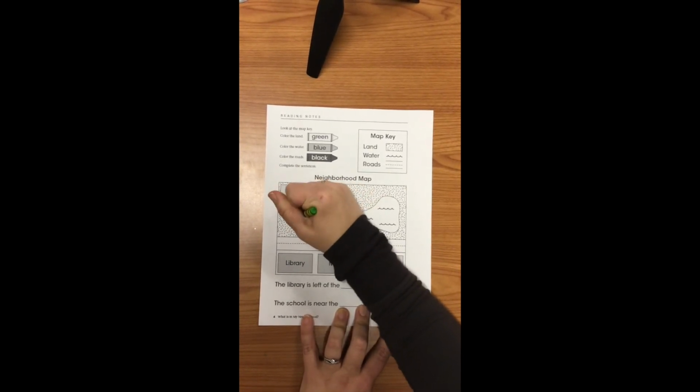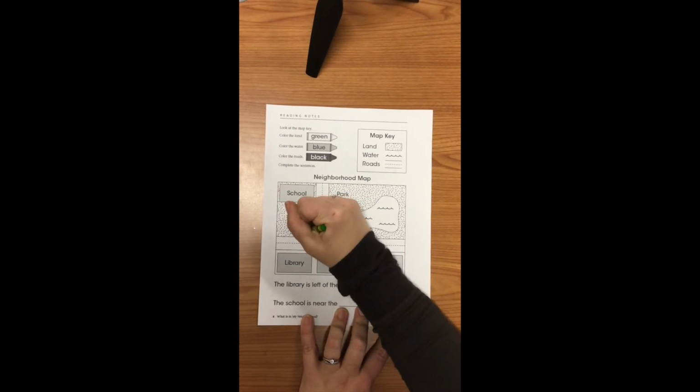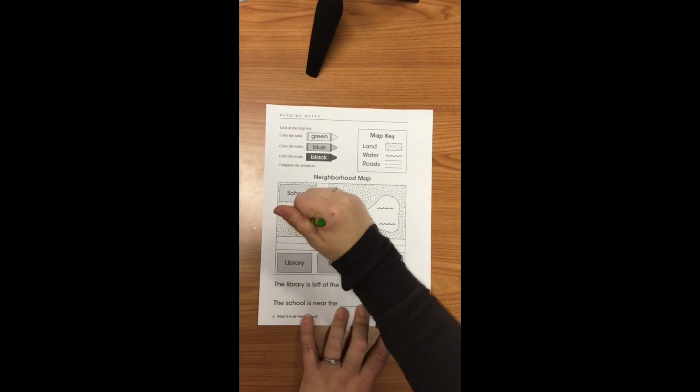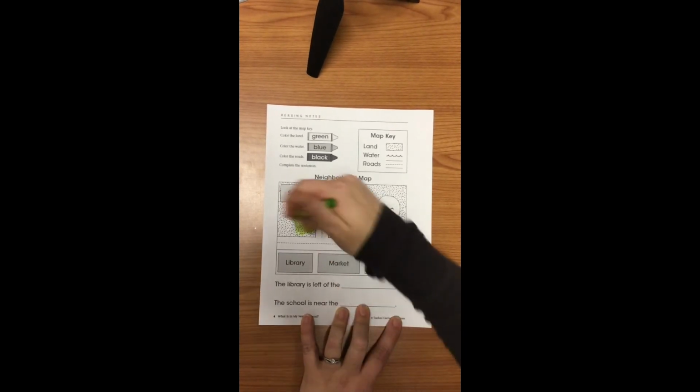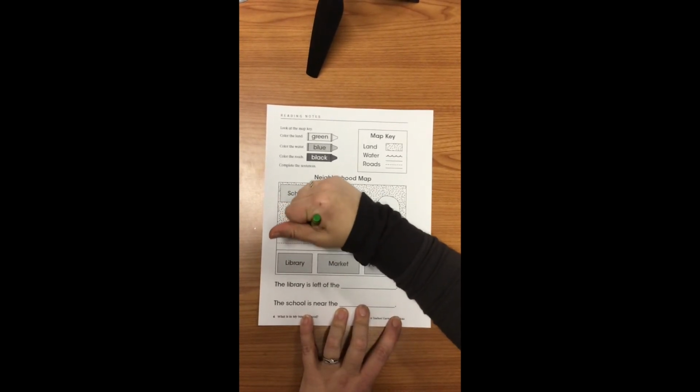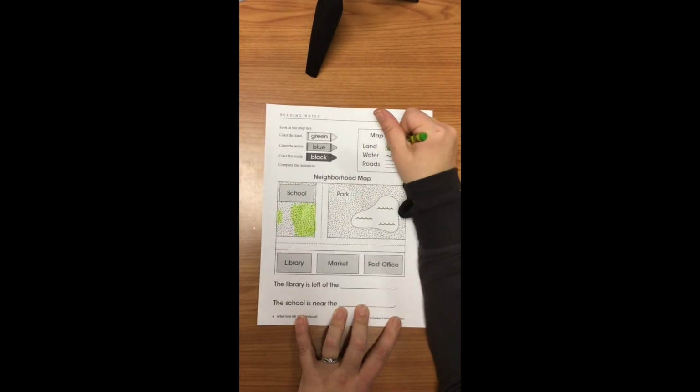Give me a thumb up or down if I'm coloring nicely. That's right, thumb up. I don't want to see any scribbling. If you don't color and take your time, your road's going to start looking green, and the roads are a different color. So we need to follow the map key.